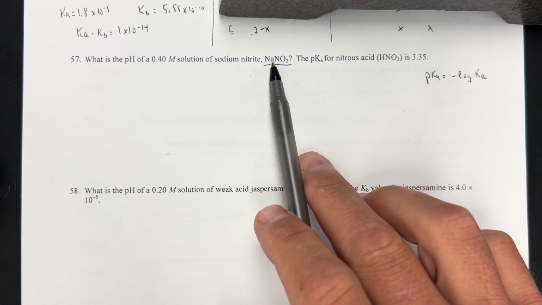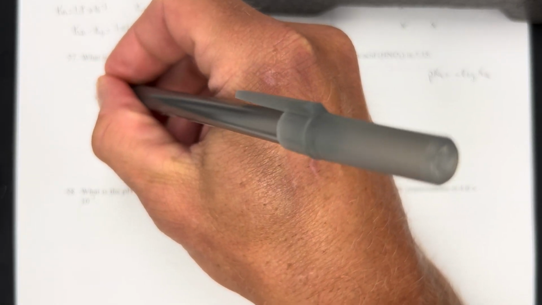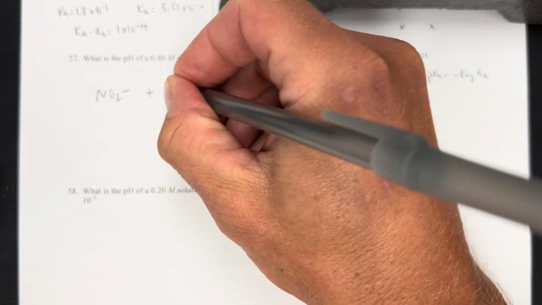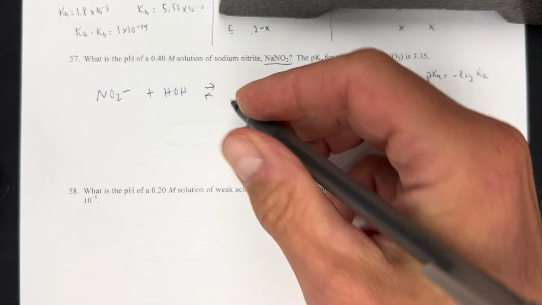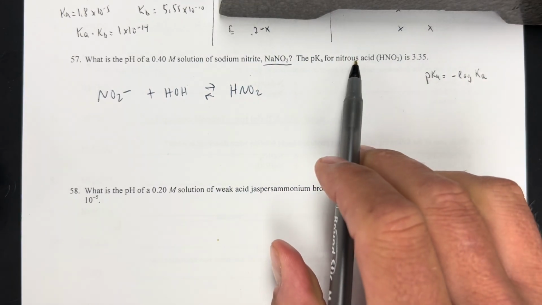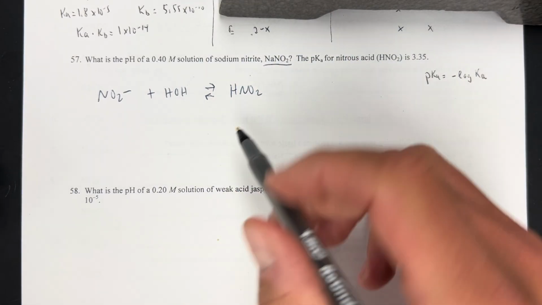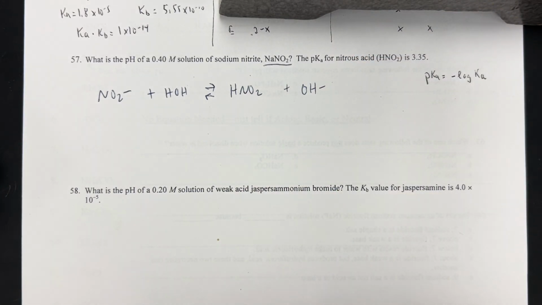You know, sodium ions do not affect pH, nitrite ions do. So NO2 negative ions react with water. They have the ability to take a hydrogen from water and make a weak acid, nitrous acid. And the reason it's a base is it produces some OH negative ions in water.